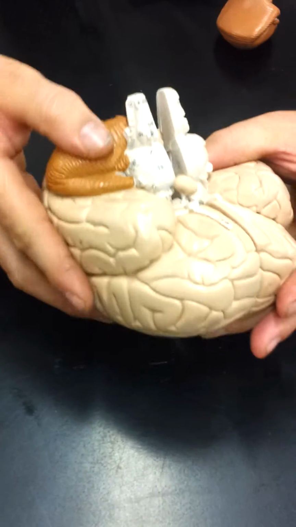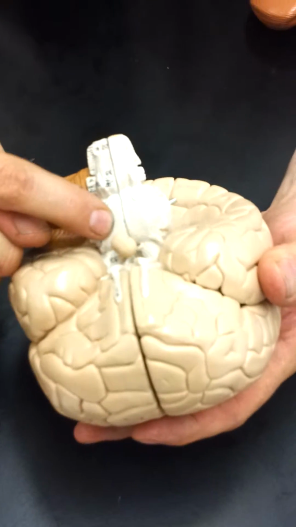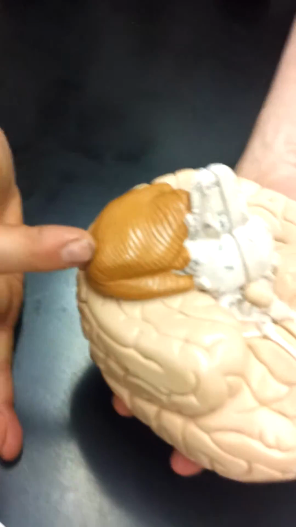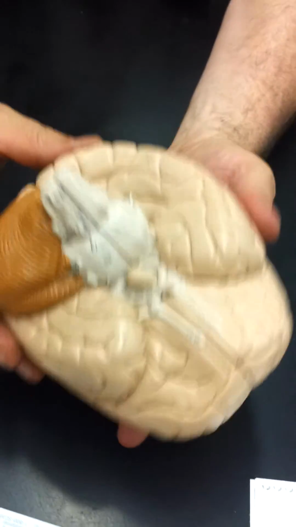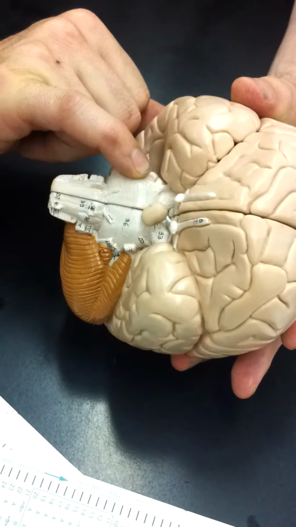All right, now here's one of these rods keep falling apart. What is this prominent structure here that is immediately anterior to the cerebellum? Pons. Now we go over here to the side and we see that there's the largest of the cranial nerves.